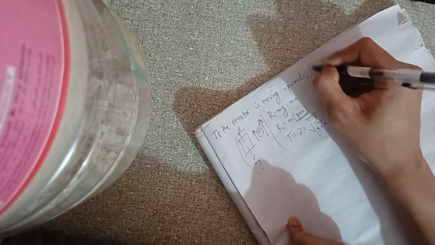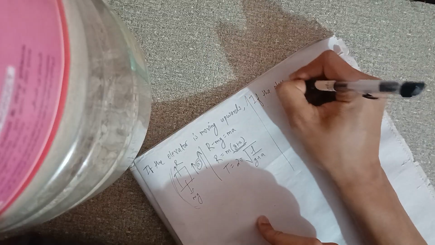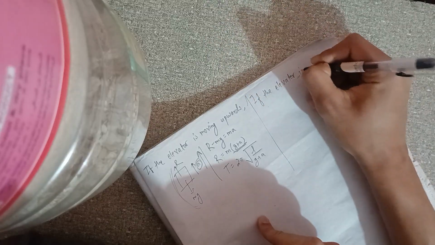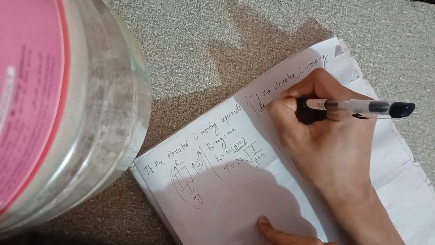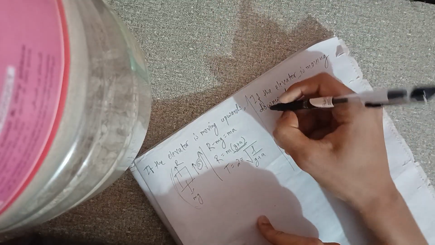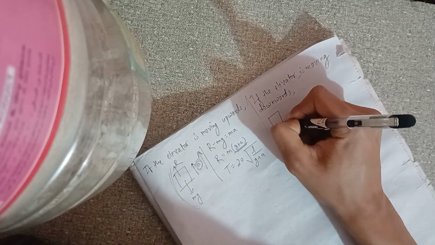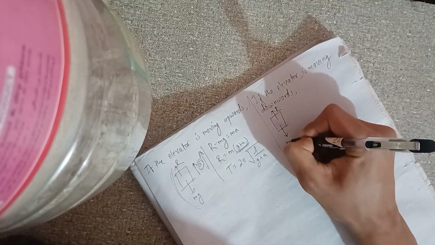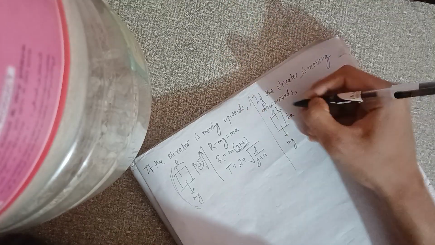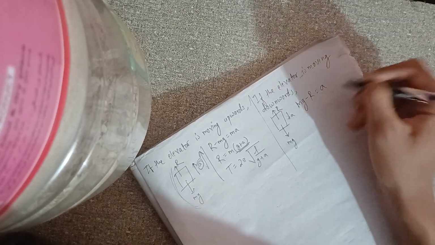So from this we can find out that T will be equal to 2 pi under root L by g plus a. If the elevator is moving downwards, then the normal reaction will always be upwards, and the acceleration is also downwards. Then mg minus R will be equal to ma.